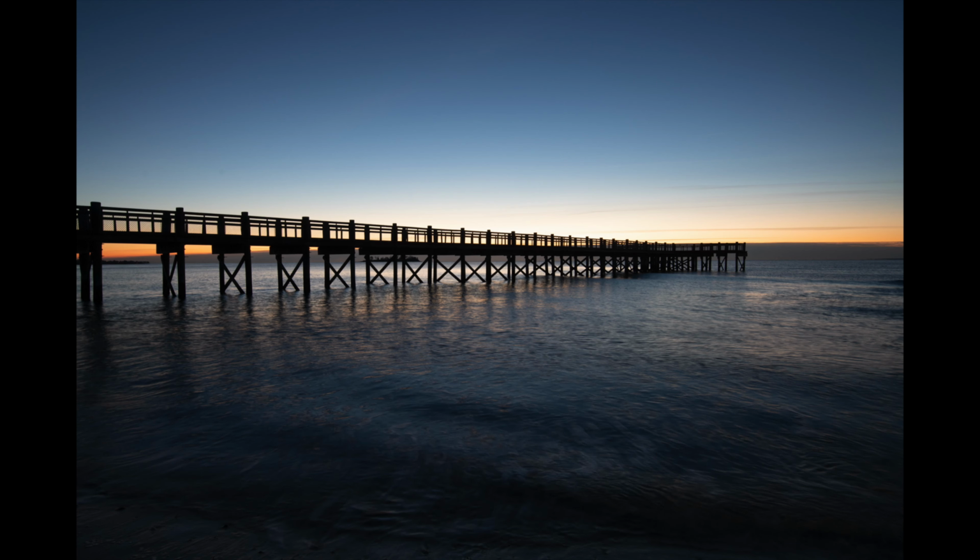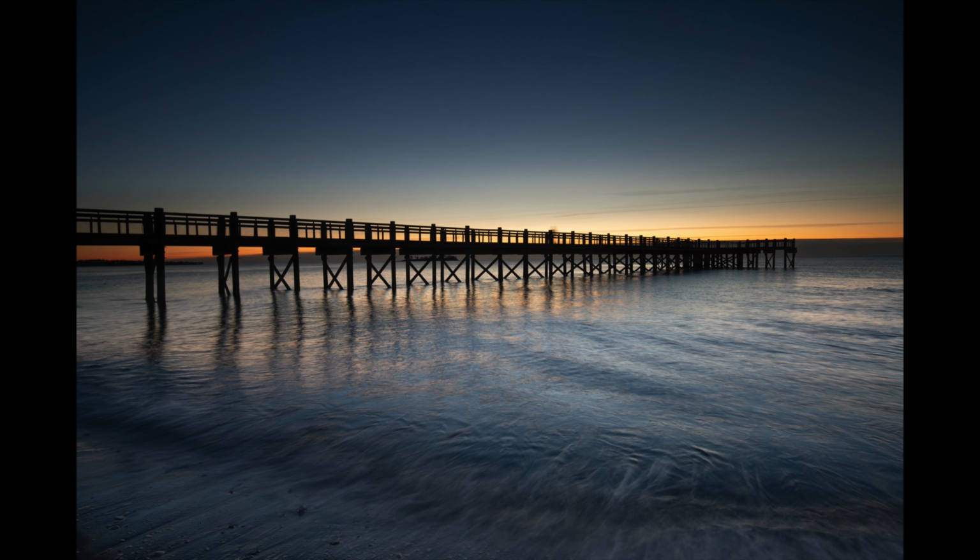So let me give you just two quick shots. This is one without the filter. And then this one is when I put the filter on. So you can see the difference between the two. With the filter on, I got more detail in the foreground. The sky is not quite as overpowering from a brightness standpoint.